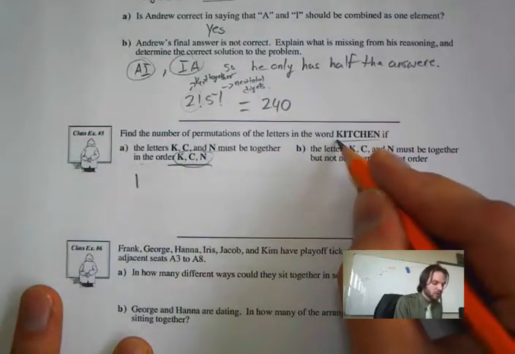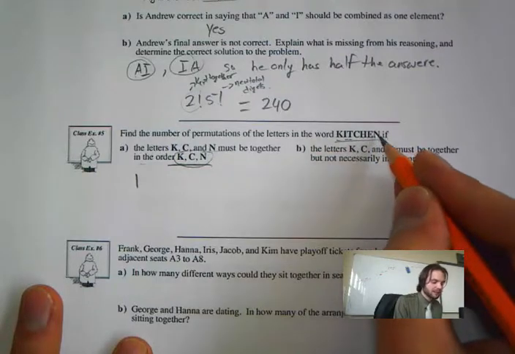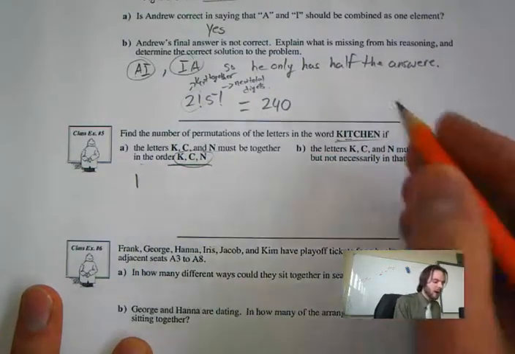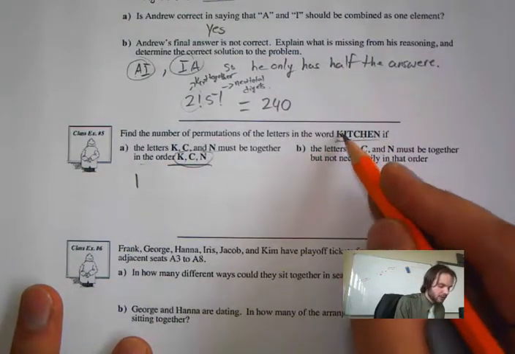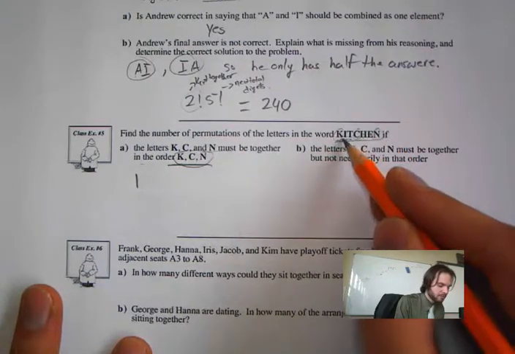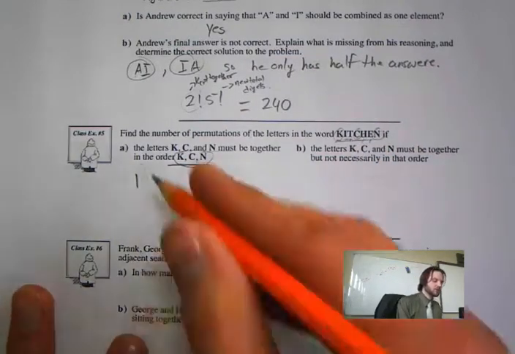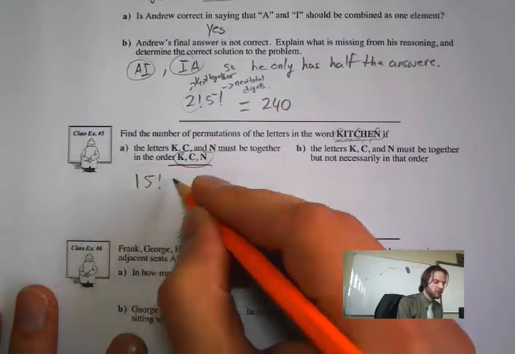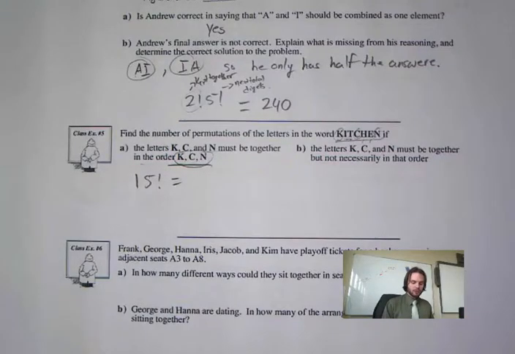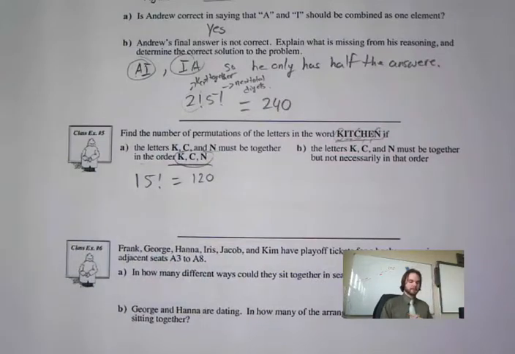But there were at first 1, 2, 3, 4, 5, 6, 7 different letters. So now, if we have these 3 together, this is all one letter. We have 1, 2, 3, 4, 5 different letters. So now that's multiplied by 5 factorial, and if I do that, I'm going to end up getting 120.